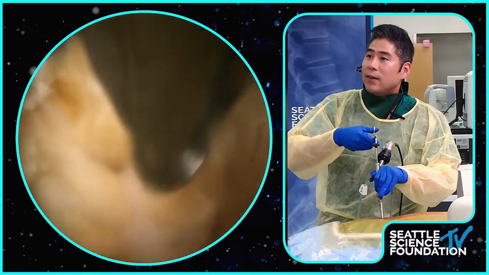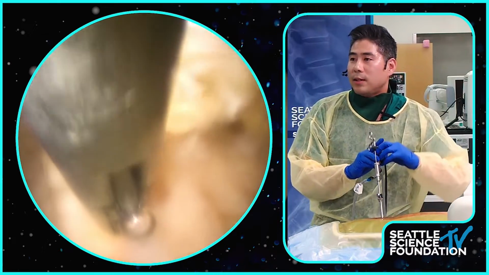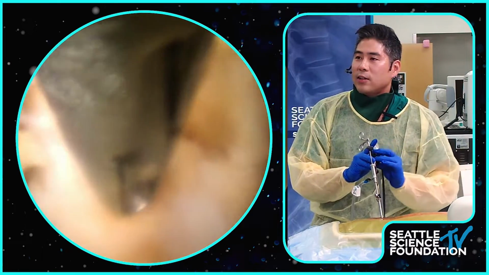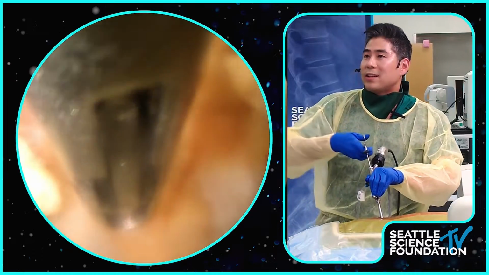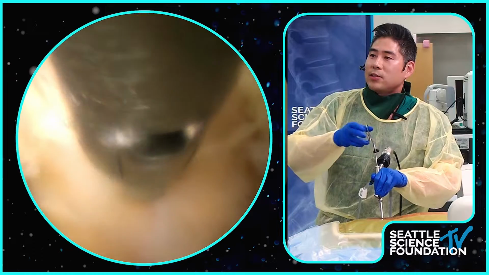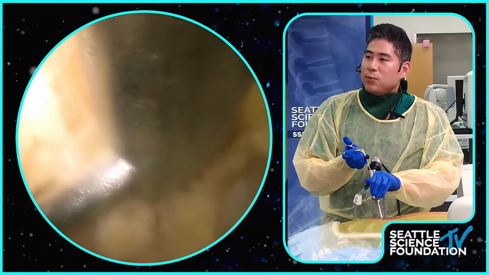So, after you do that, this is the punch. I always do these cases on a Wilson frame, where the patient's posterior element is stretched out. So you use a punch to remove the yellow ligament.